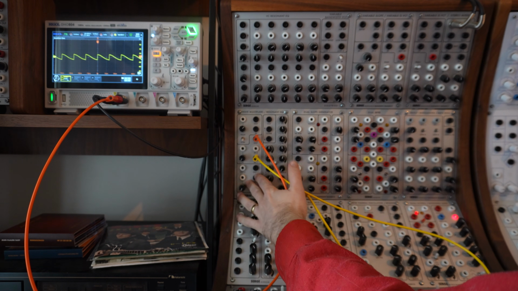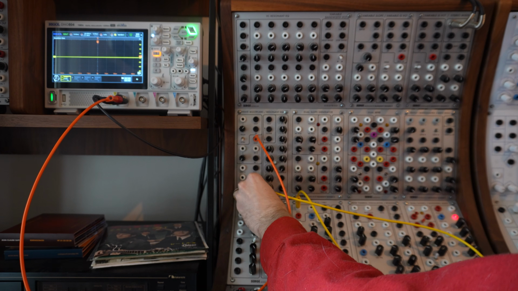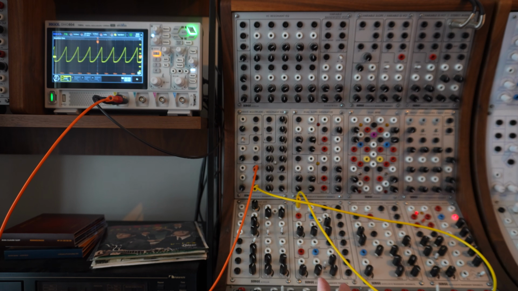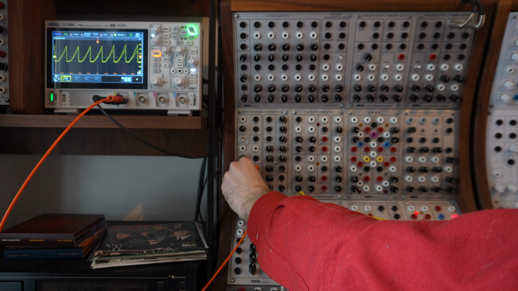How about the bottom section of the wave multiplier, the rectifier? If we go to the input and output, we'll see that we actually get our positive going sawtooth wave.